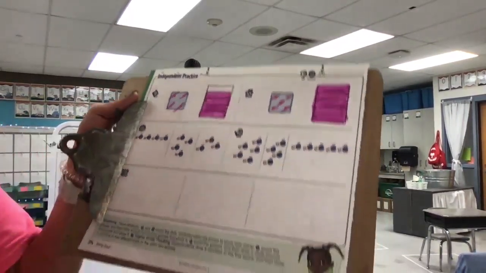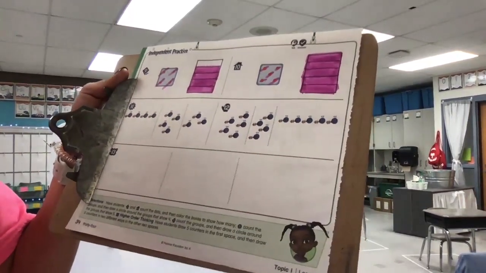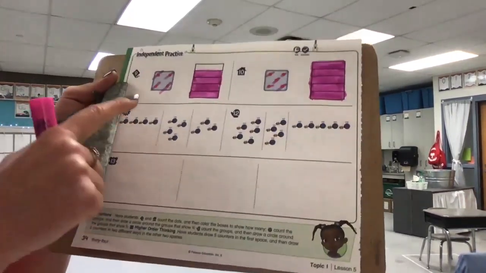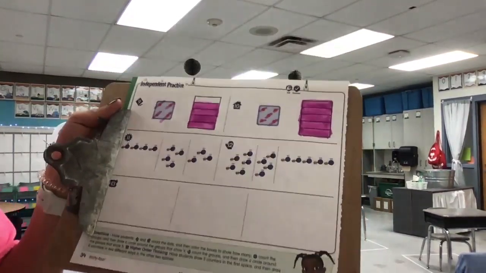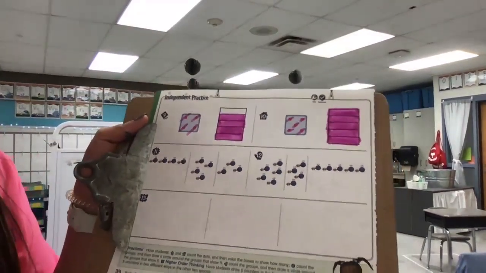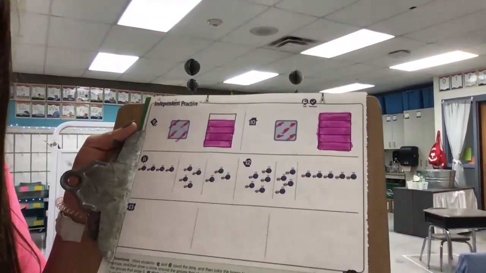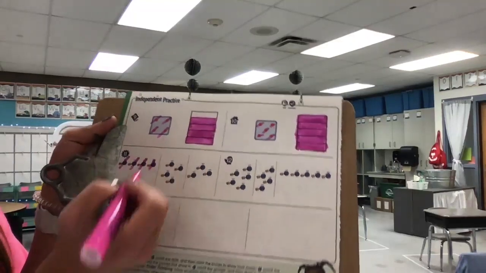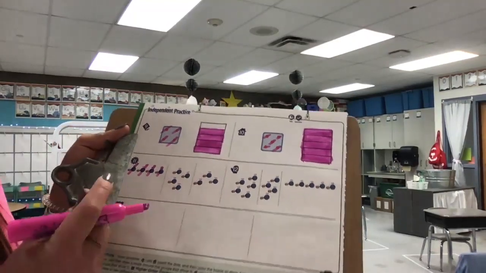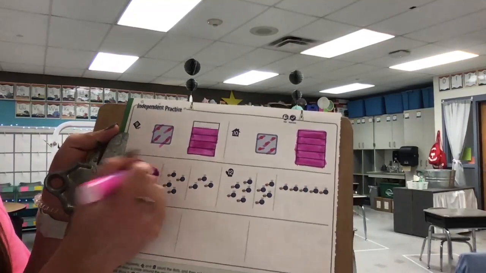Okay, let's move to number 11. Number 11 says, count the groups. There are 1, 2, 3 groups, and draw a circle around the groups that show 4. Okay, so we're going to circle the group of bees that have 4 in them. Let's start with our first group. Ready? 1, 2, 3, 4. Are there 4 in that group? There are, so let's circle it.